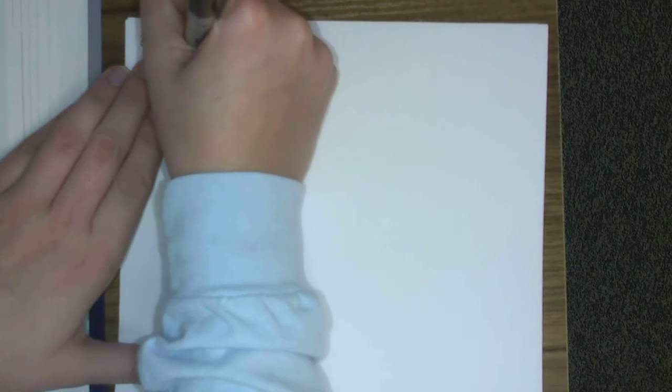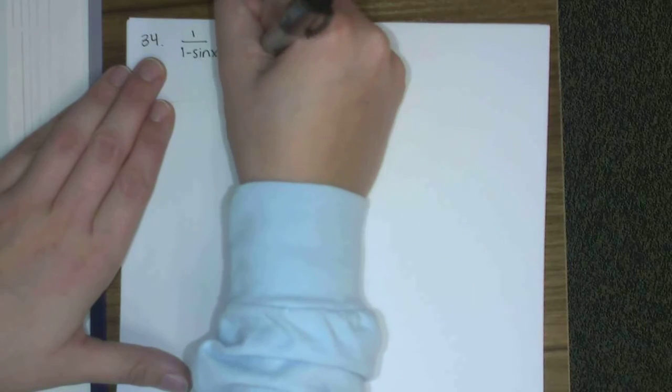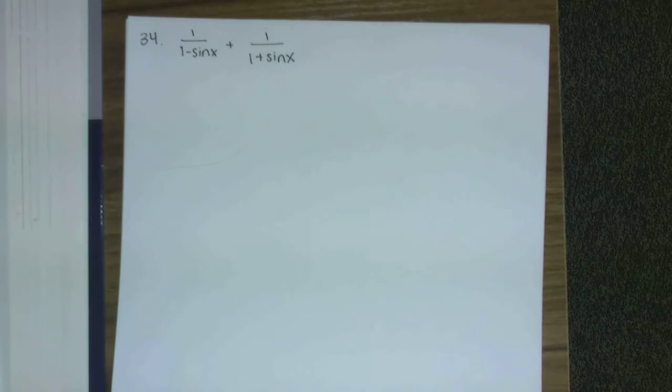So 34 is 1 over 1 minus sine of x plus 1 over 1 plus sine of x. That's the problem statement that we are given. We need to get a common denominator, and then we can add the stuff together and combine everything down.